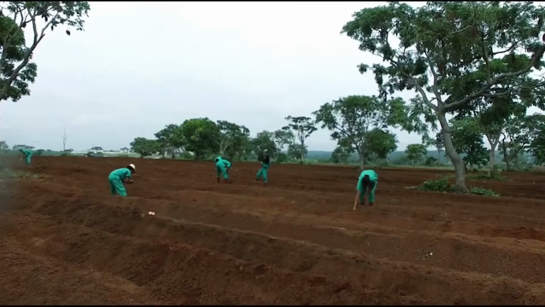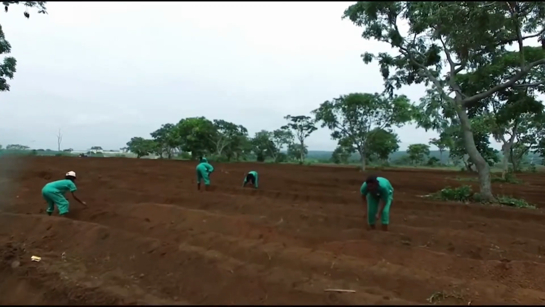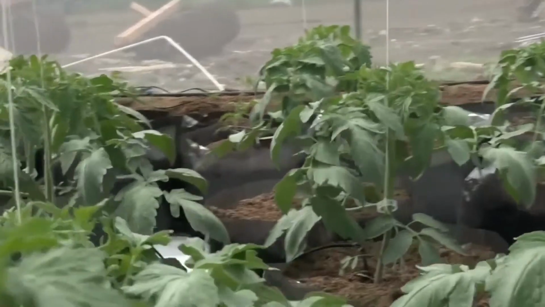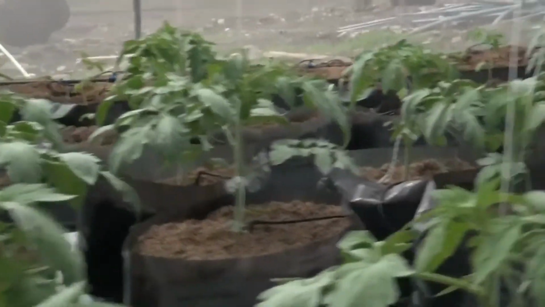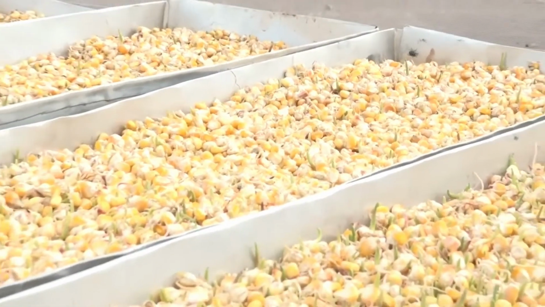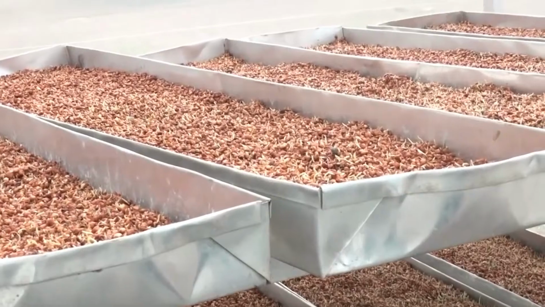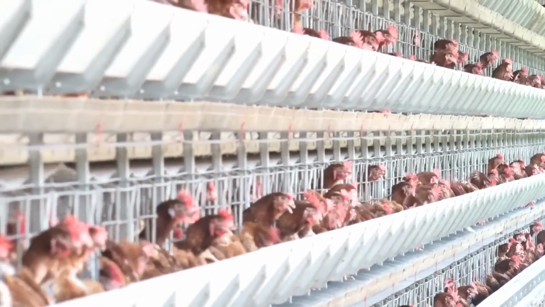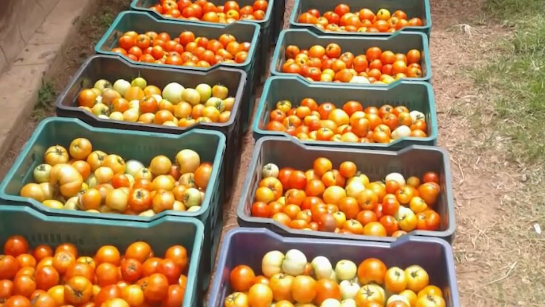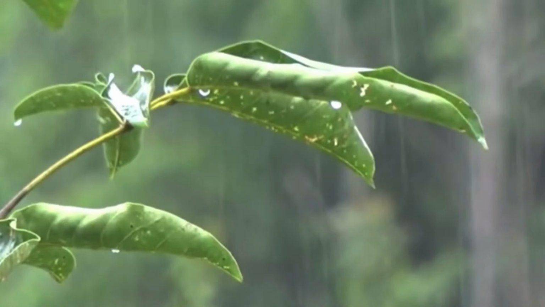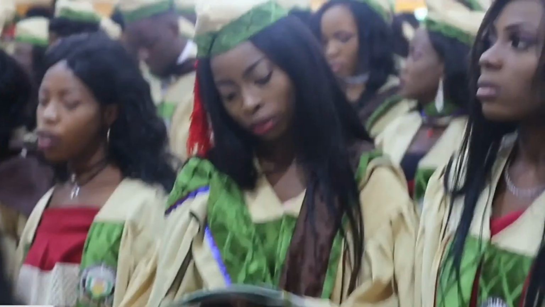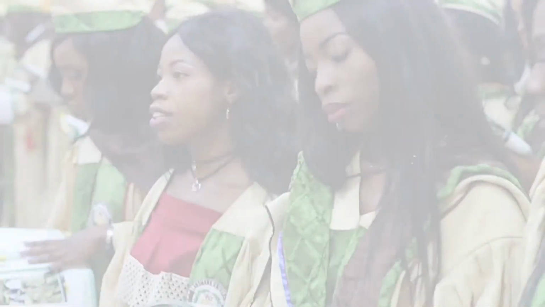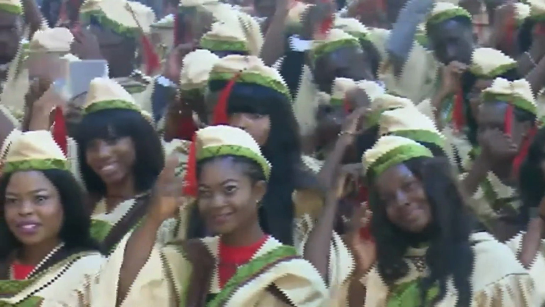Hallelujah. The harvest is ripe, the fields are white. God of the harvest, thank you for the rain. God of the harvest, send forth your people.